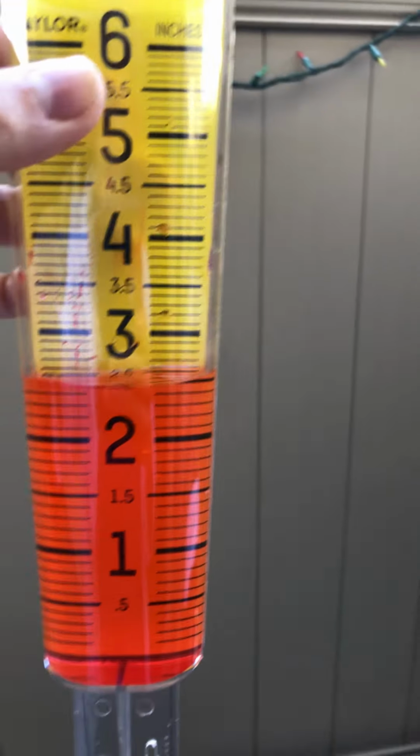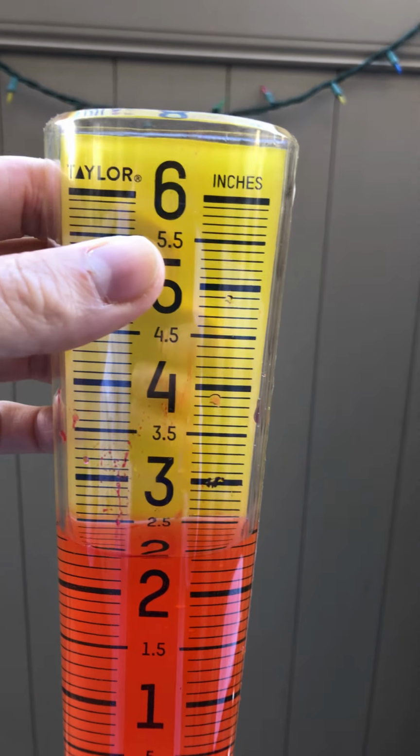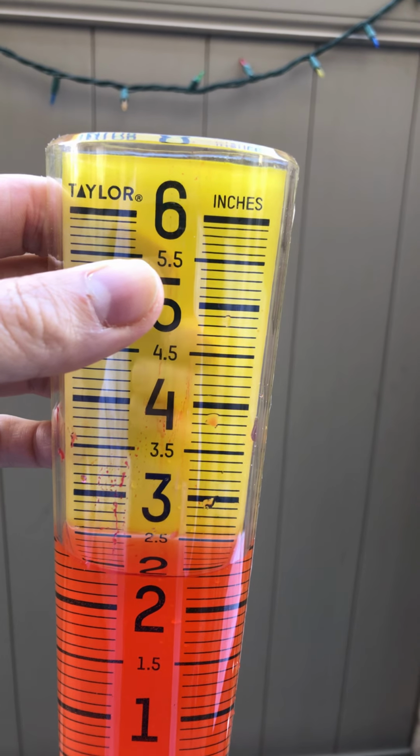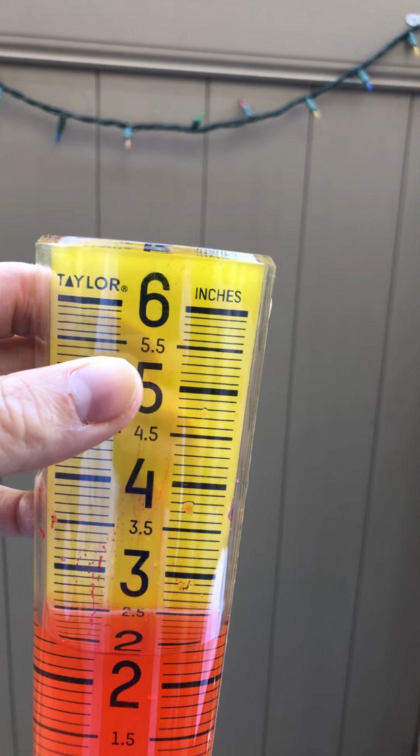So the rain gauge measures how much rain has fallen in a given amount of time. The rain will fall inside the gauge, and then we can determine or measure the amount of rain that has fallen. So we have our compass, our wind vane, and our rain gauge. Those are 3 tools that meteorologists will use when studying the weather.